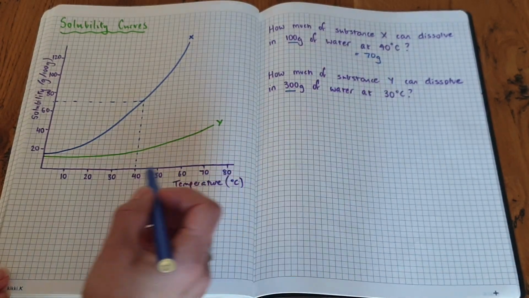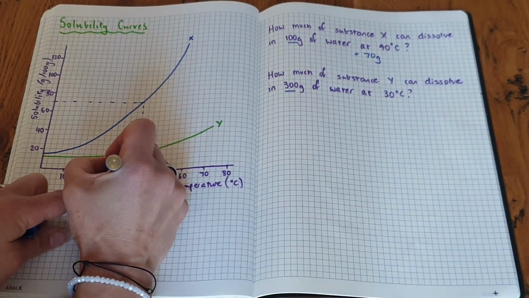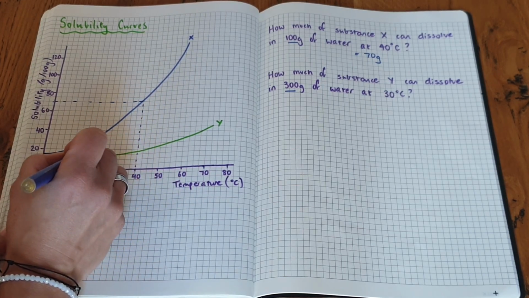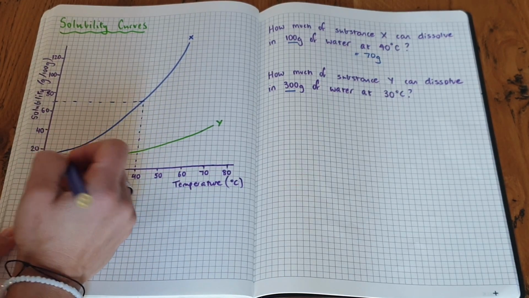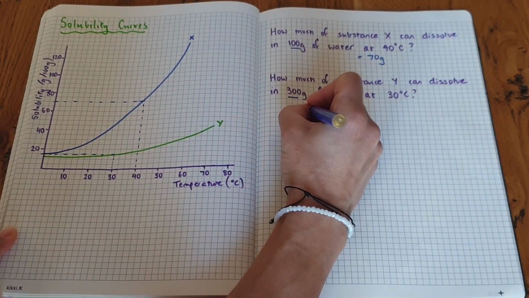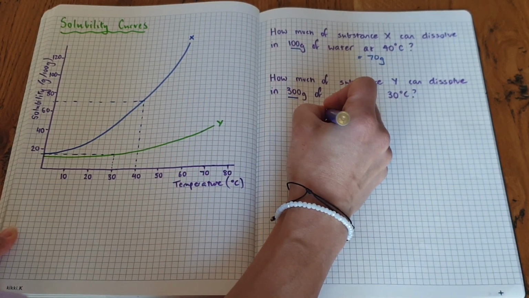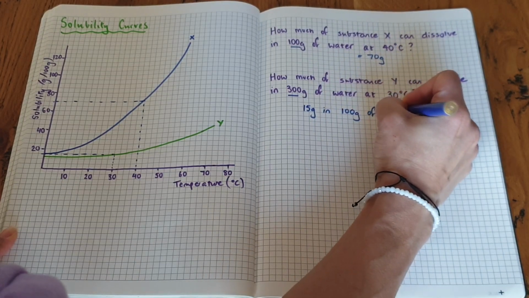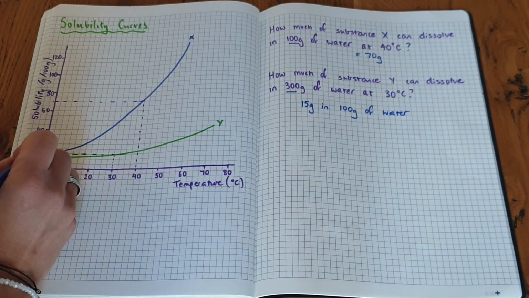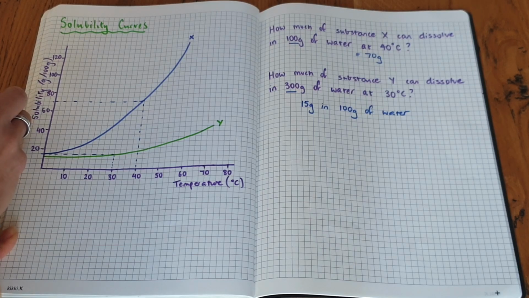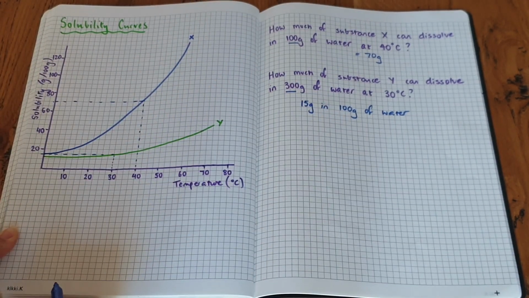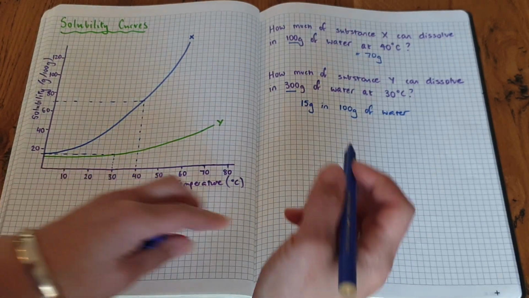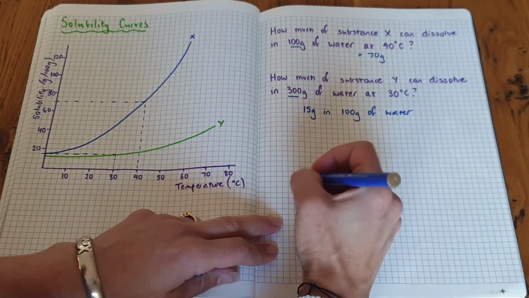So at 30 degrees, I'm going to go to my 30 degrees, track it up to my green curve, go across, and that would be, and I'm going to write this down, 15 grams in 100 grams of water because that's the data I'm getting off here. It's per 100 grams of water. The question wants per 300 grams of water. Now, some of you might clearly see what you need to do with the 15. You need to multiply it by 3. But I'm just going to sketch this out.